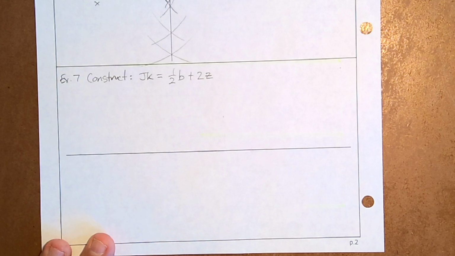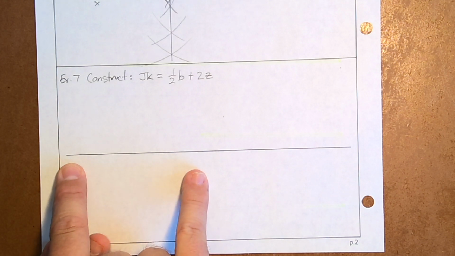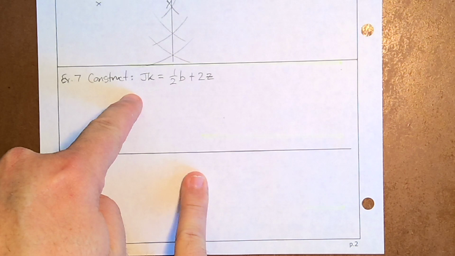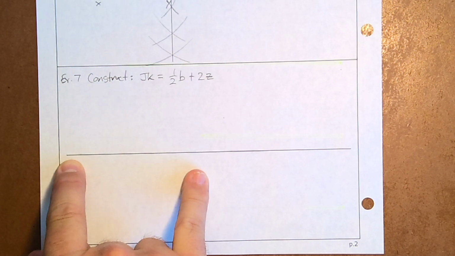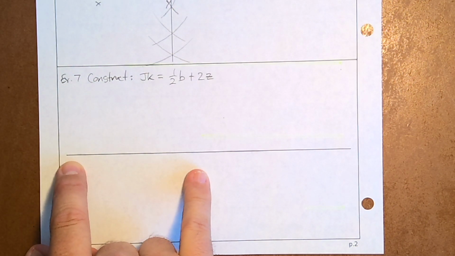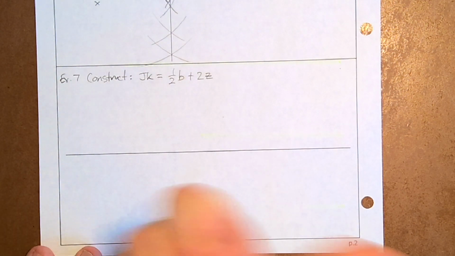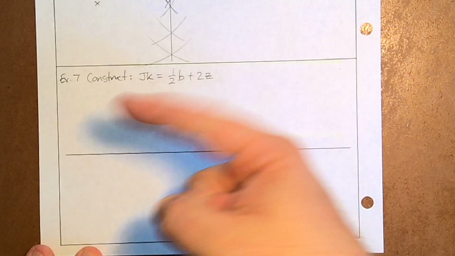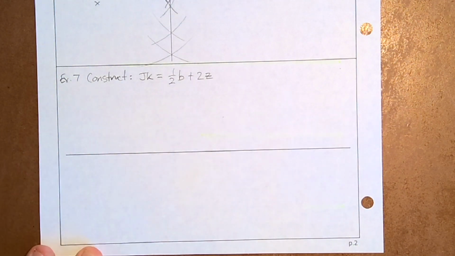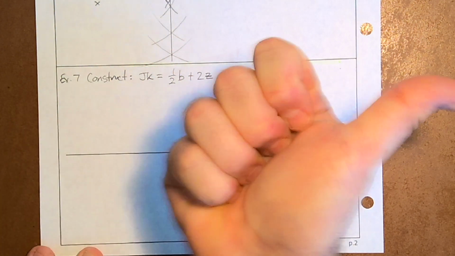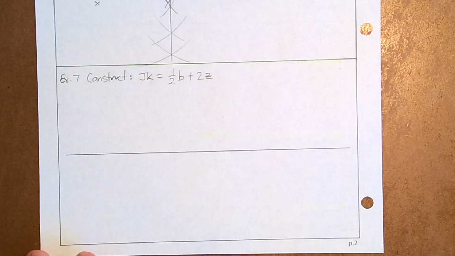What if we started with a B and we cut it in half? Don't say anything, Mr. Burton. Okay, I won't say anything then. What side of B should we use? Can you say something? Right side of B.